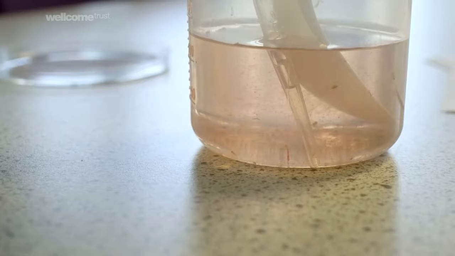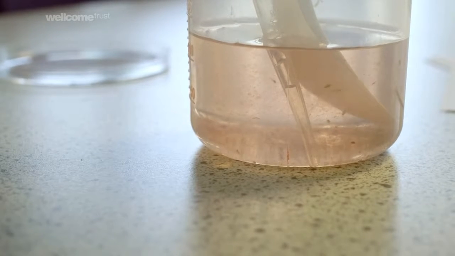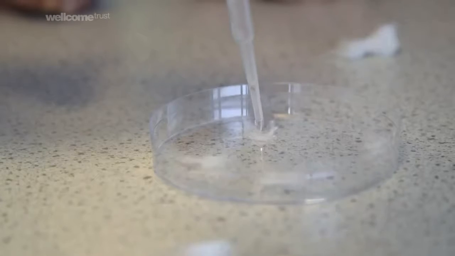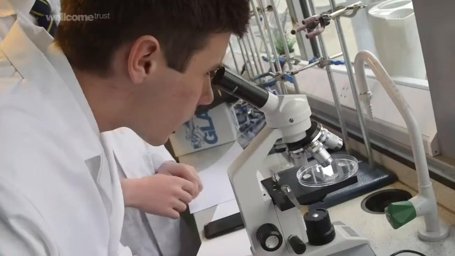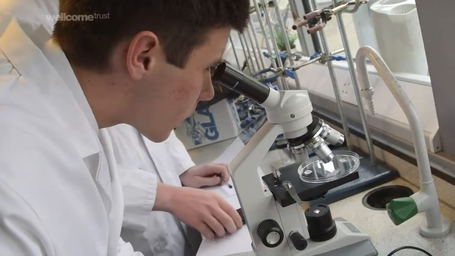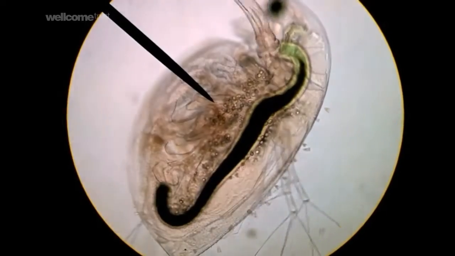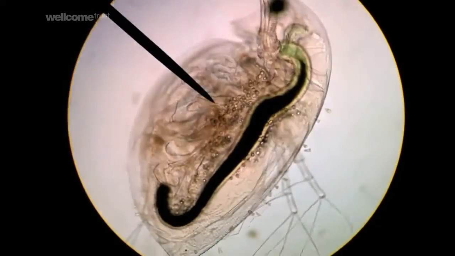The experiment that we're doing today is looking at one example of a zooplankton-like organism, Daphnia, but it's looking at the effect of temperature change on that organism's metabolic rate. When we subject this Daphnia to different conditions, water of different temperatures, we can actually see the heart rate changing, so speeding up or slowing down depending on the temperature of the water.